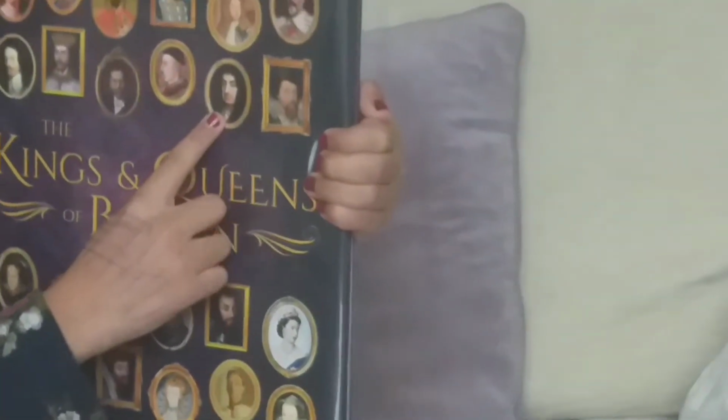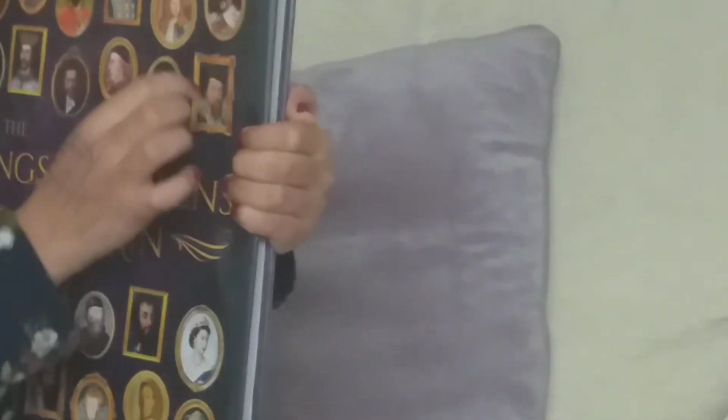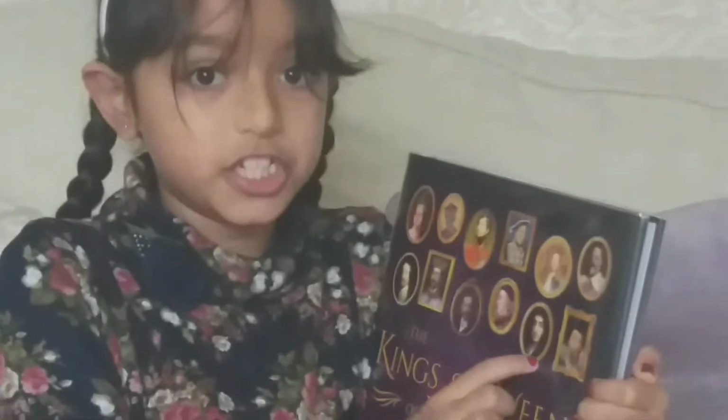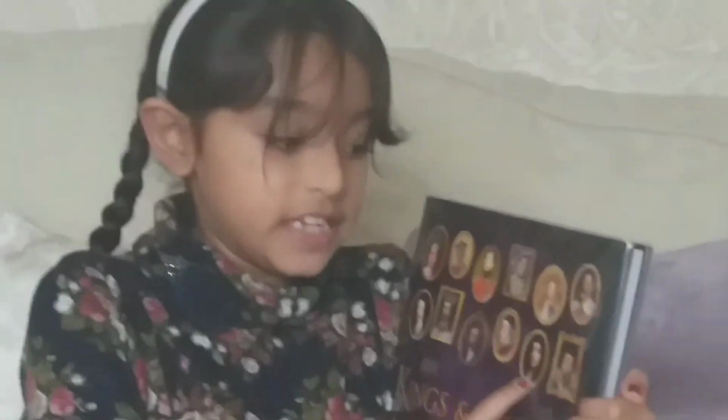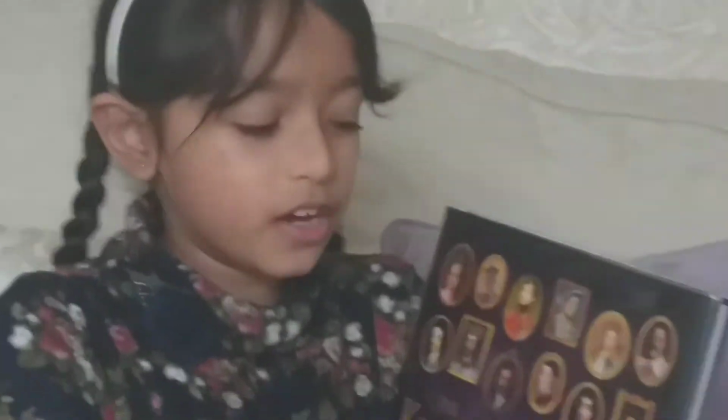And that is Charles II. I know he's looking a little bit ugly. He was in the Stuart period. He was ruling until he died in the Georgian era or something, or still in the Stuart period.